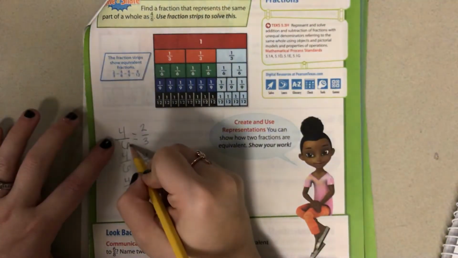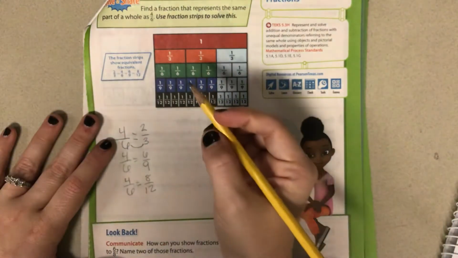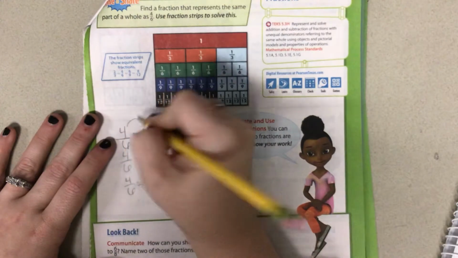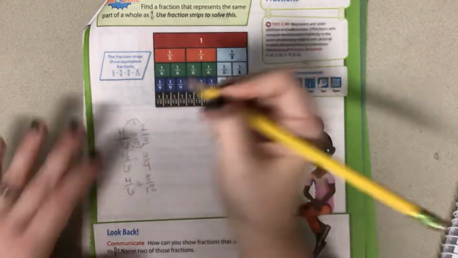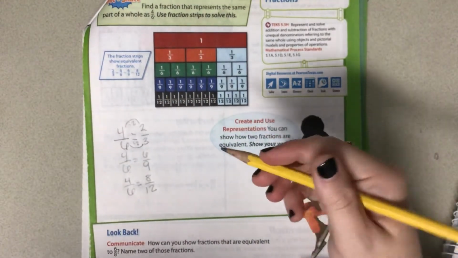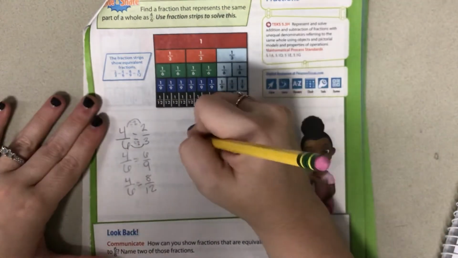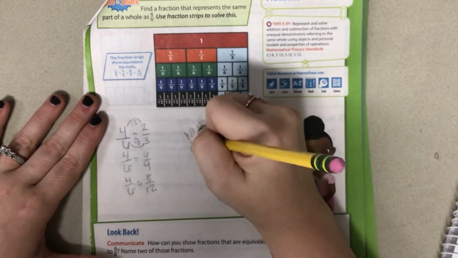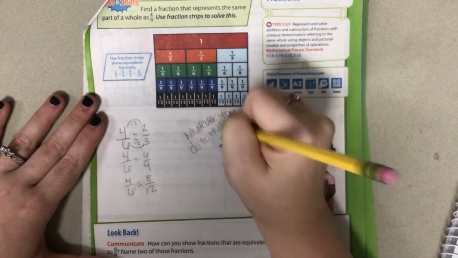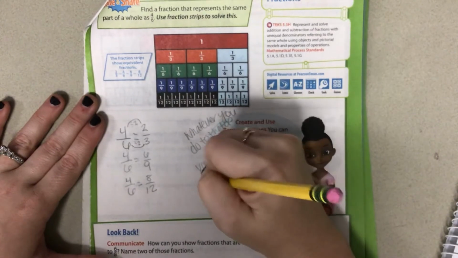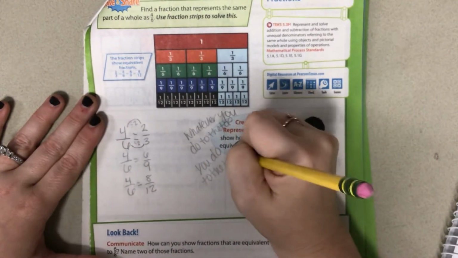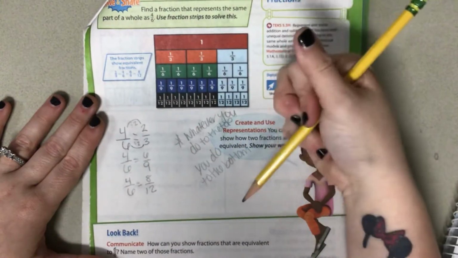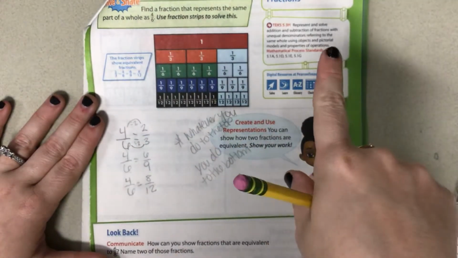What happened when we went from 6 to 3? We divided by 2. What happens when you go from 4 to 2? You divide by 2. With fractions, whatever you do to the top, you do to the bottom. So whatever you do to the top, you do to the bottom. Always. This is key here. No matter what we're doing in fractions, if you do something to the top, you have to do it to the bottom. It's the only way to keep it correct.